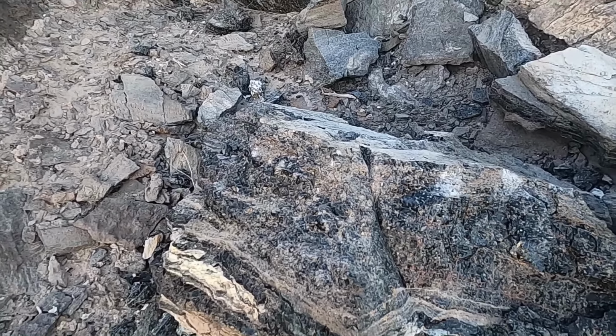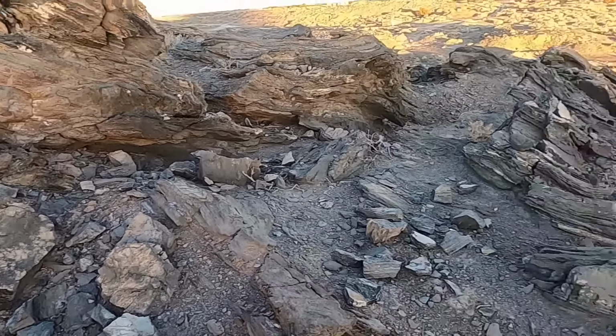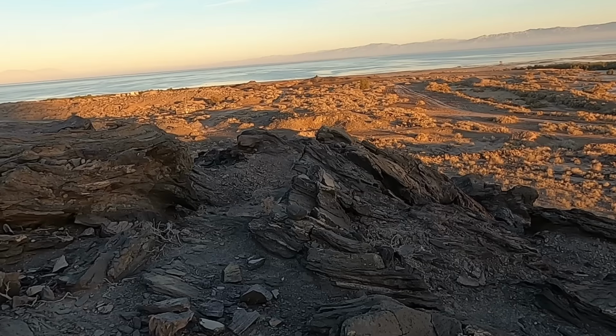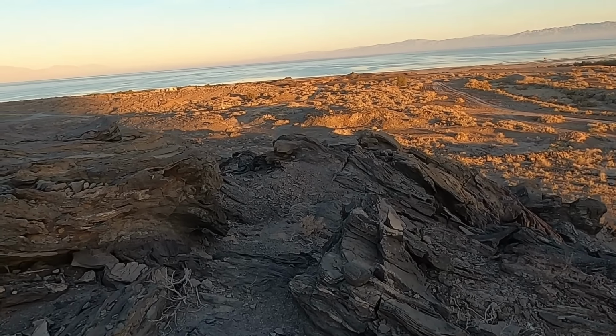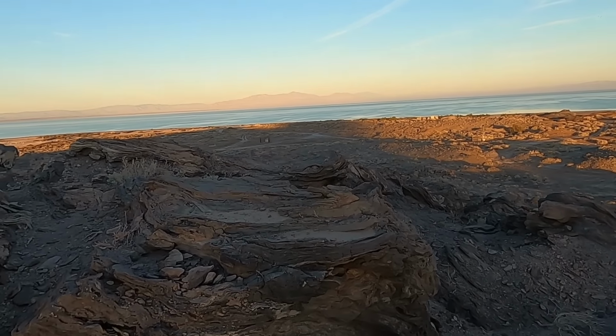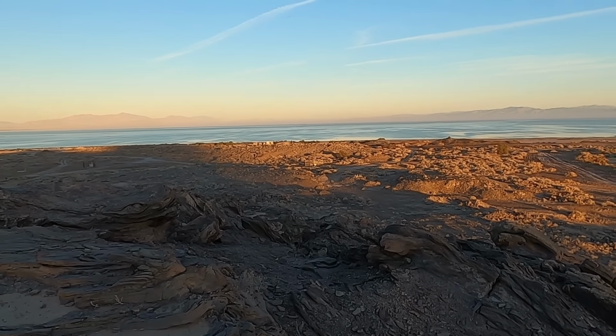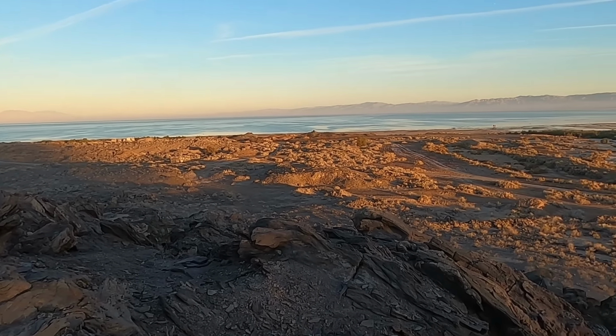Not knappable obsidian, but this obsidian here at Obsidian Butte was used by native people for tool making, so it was a prized resource and a known locality among indigenous people. So let's head down here to the edge of the Salton Sea and take a look at the rocks down there.